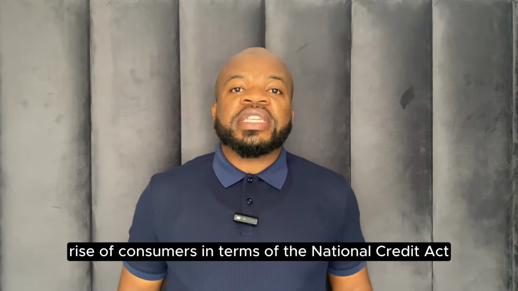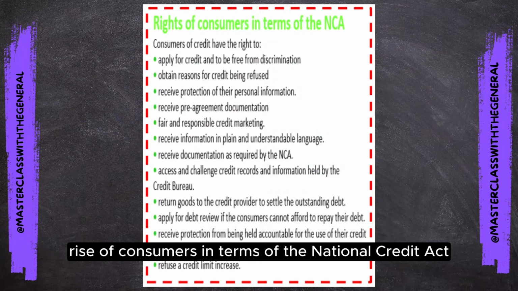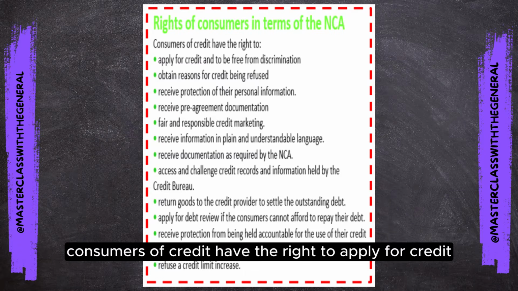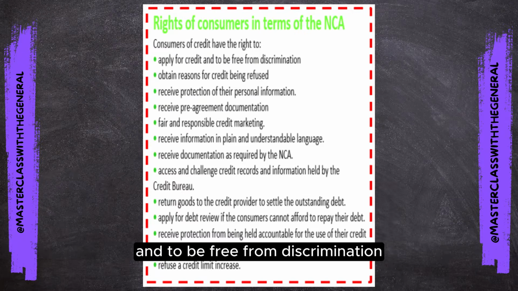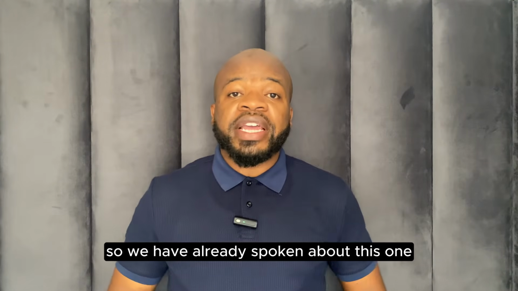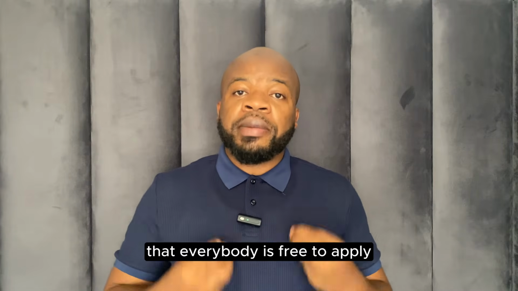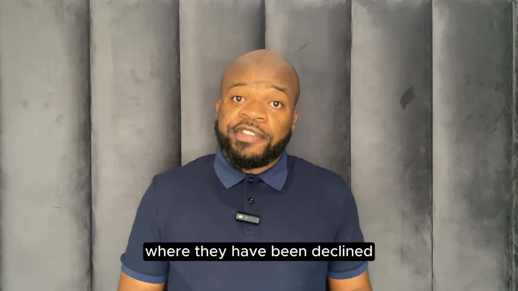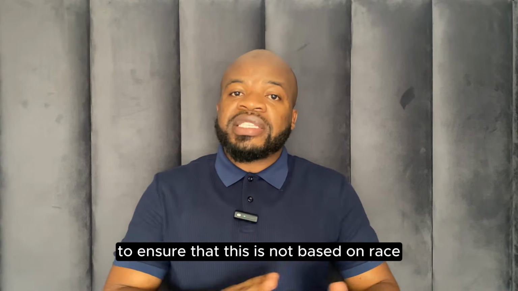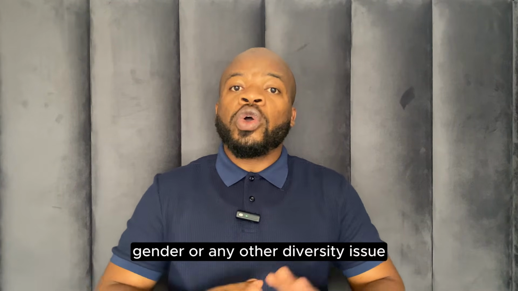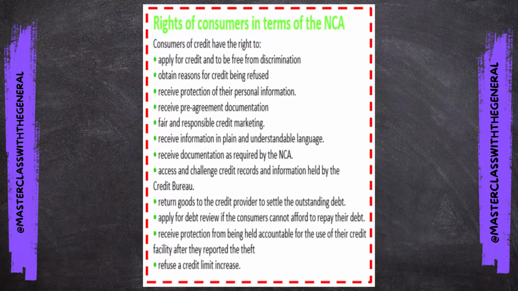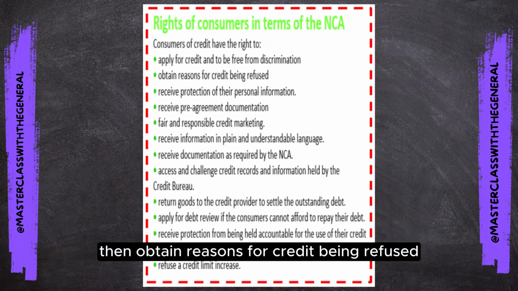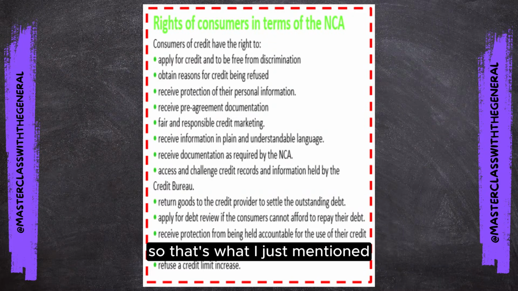Rights of consumers in terms of the National Credit Act. Number 1. Consumers of credit have the right to apply for credit and to be free from discrimination. So we have already spoken about this one, that everybody is free to apply and should be given reasons why they have been declined, to ensure that this is not based on race, gender, or any other diversity issue. Then obtain reasons for credit being refused. So that's what I just mentioned now.